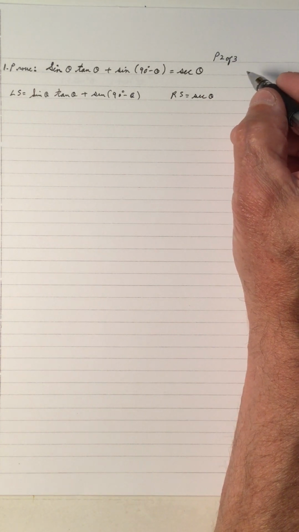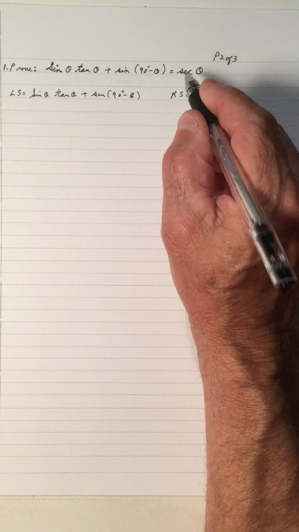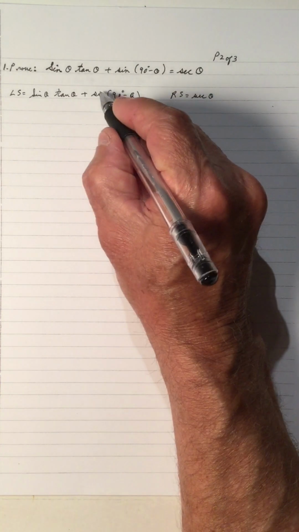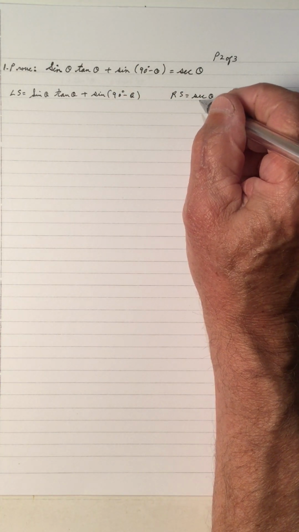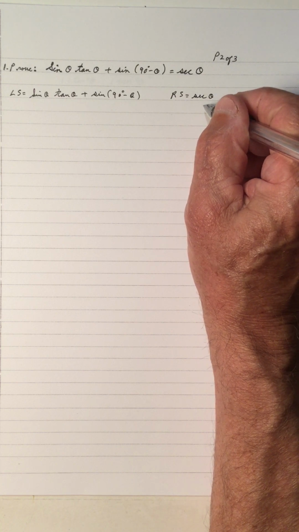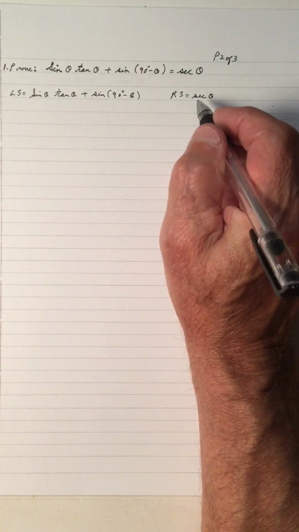And in identities, it means that the left side is equal to the right side, so we have to prove it. And one of the ways to do it is take the more complicated side and convert it to the least complicated side. So this is secant theta, which is 1 over cos. So if I can simplify the left side to 1 over cos, then I'll have it.